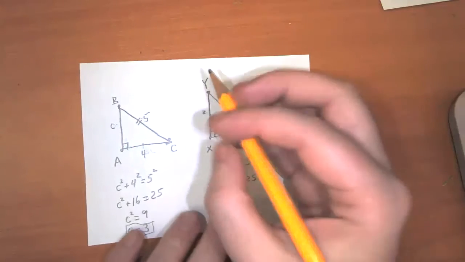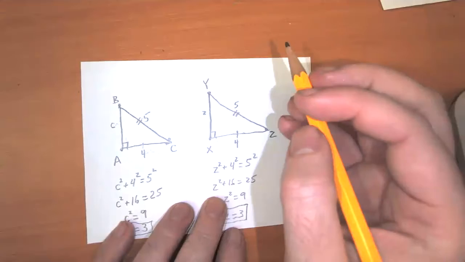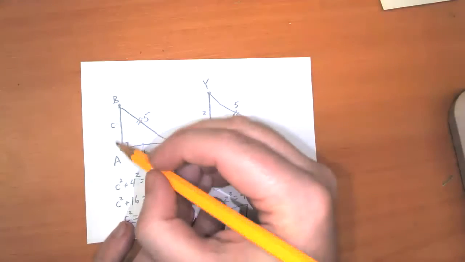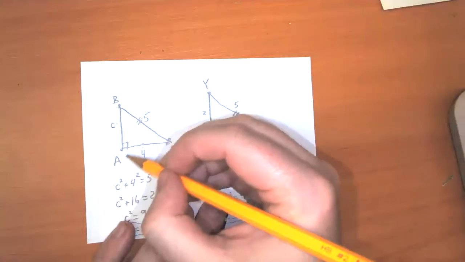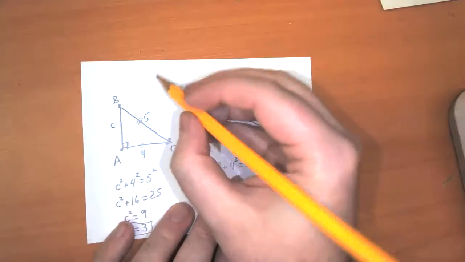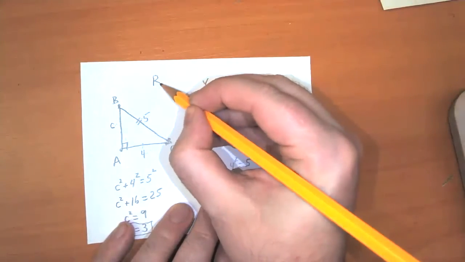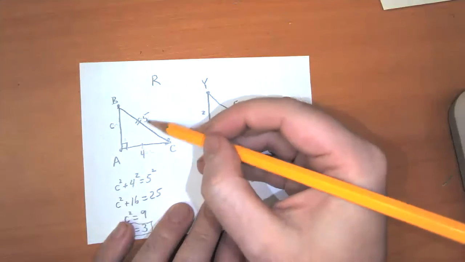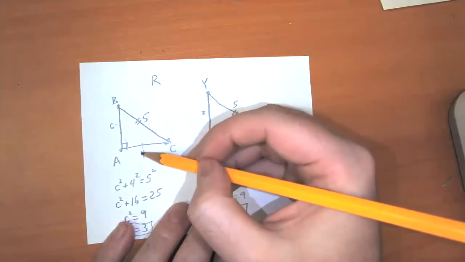All right, and so we want to come up with a name for this, which isn't angle side side, because angle side side doesn't work. So our angle always has to be a right angle. So I will start with R for right angle. And this is a hypotenuse and a leg.